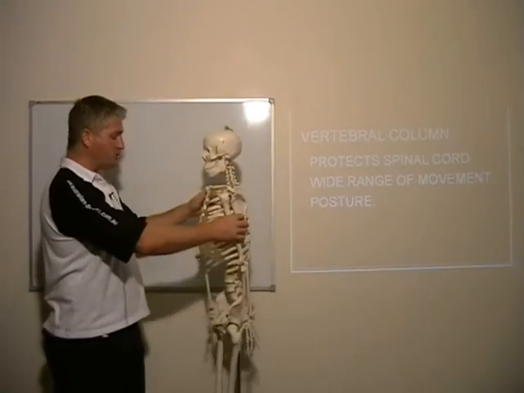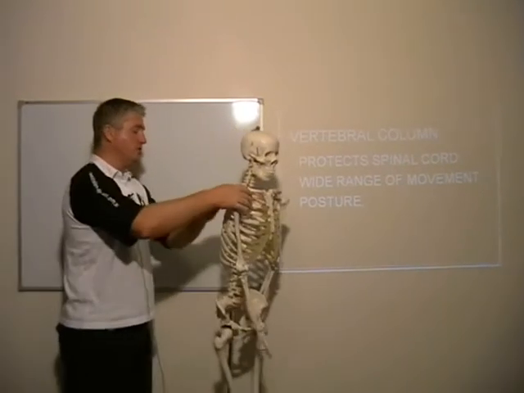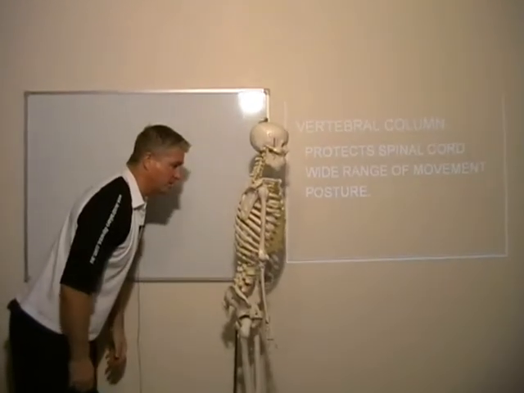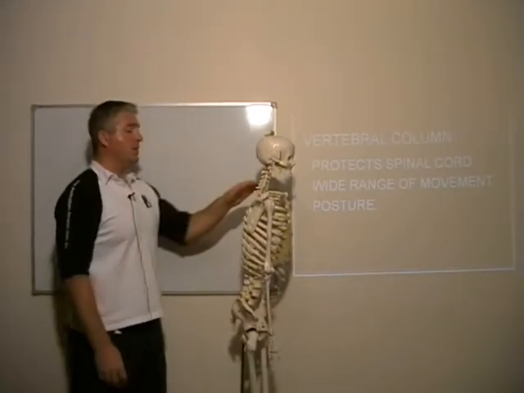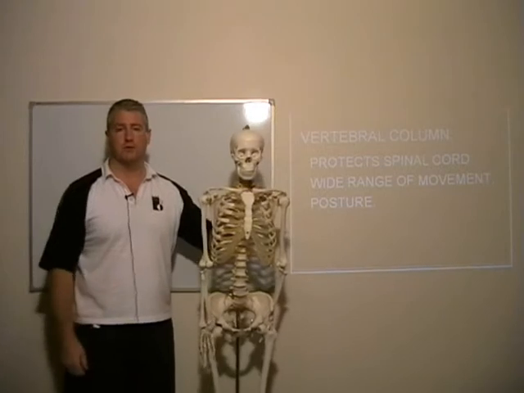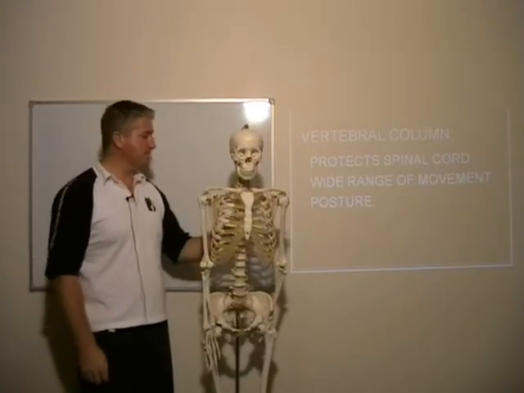And it's important for posture. If I have poor posture like so, I can utilise my vertebral column to correct my posture and prevent any ill health that can be caused by lifestyle concerns.